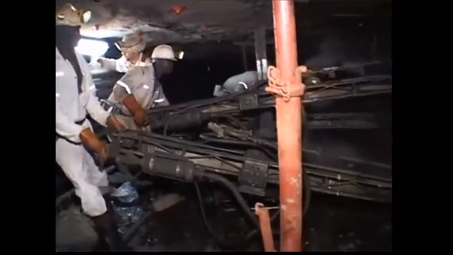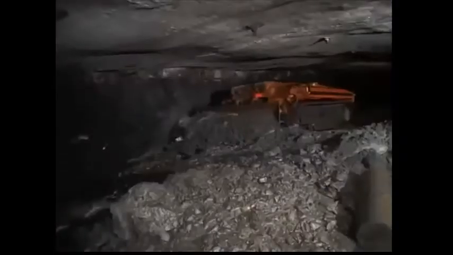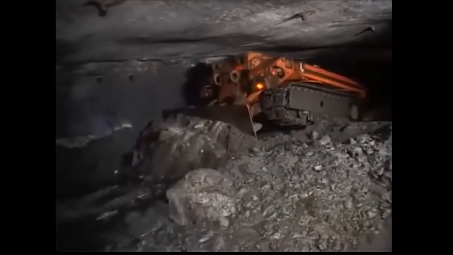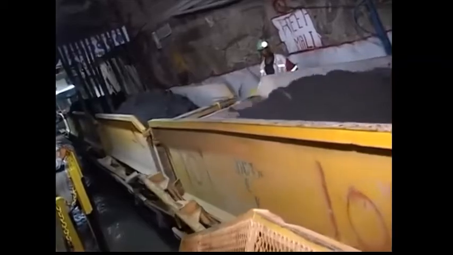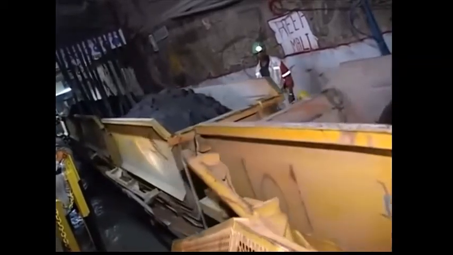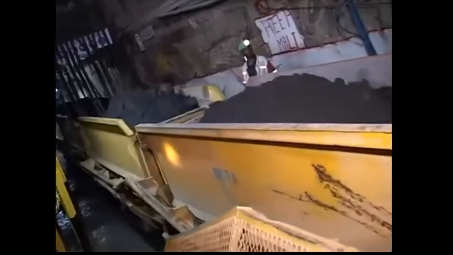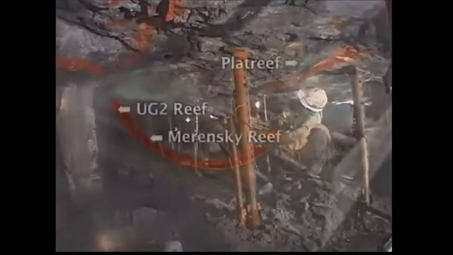The UG2 reef is now a major source of platinum and is mined in places where the Merensky is not currently economically viable, or in sections where the Merensky has already been mined. Approximately 20 tons of UG2 ore are required for 1 ounce of platinum. The Merensky and UG2 chromite reefs can both be traced on the Earth's surface for over 300 kilometers.